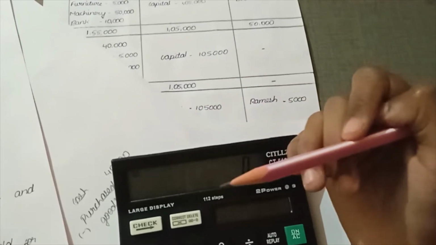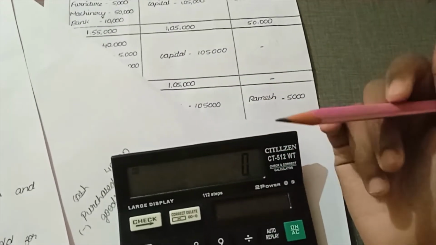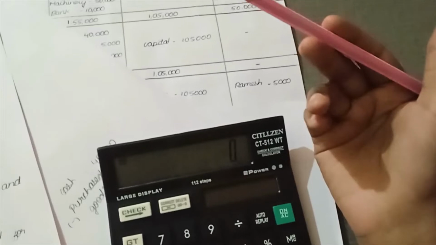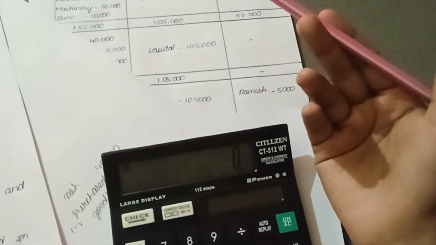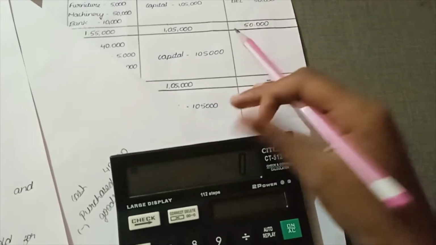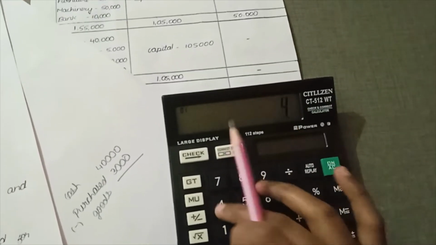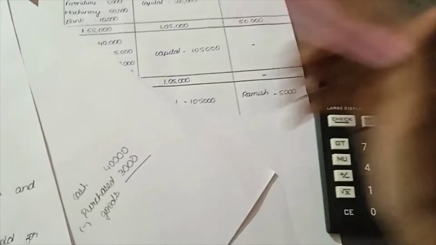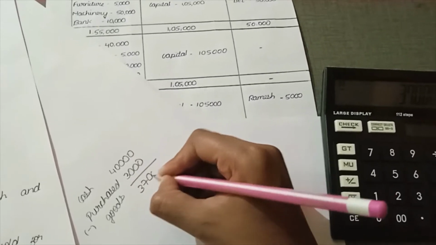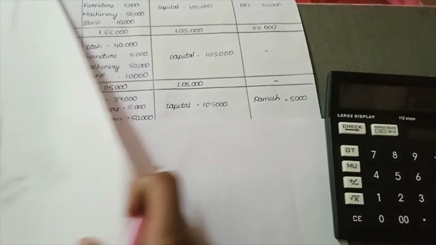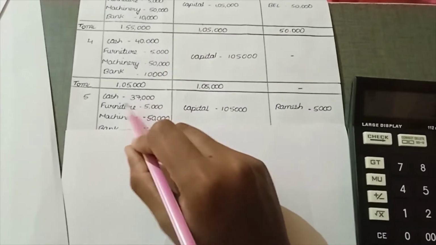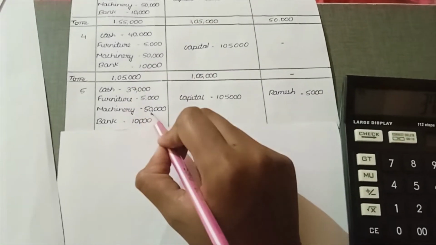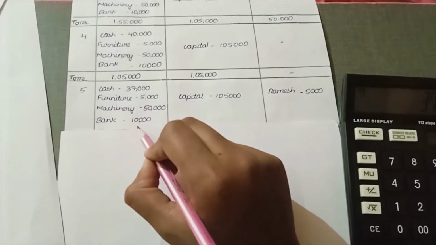Suppose instead of giving cash or cheques, we are providing other materials or something, then we have to check further. So 40,000 minus 3,000 will become 37,000. Cash is 37,000 rupees, furniture 5,000 rupees, machinery is 50,000 rupees, bank account is having 10,000 rupees.